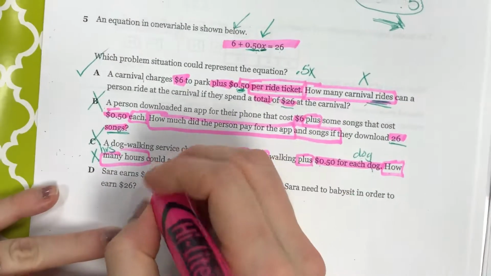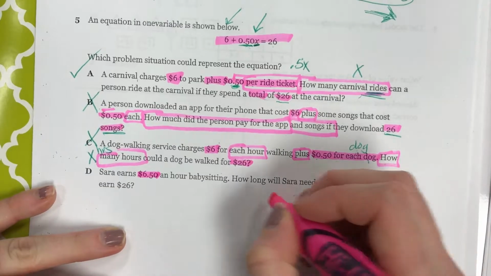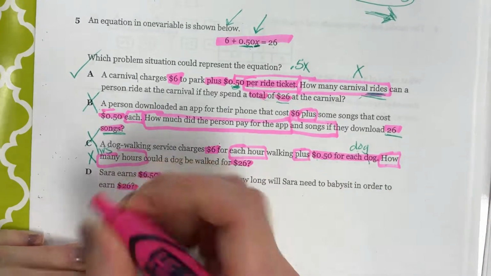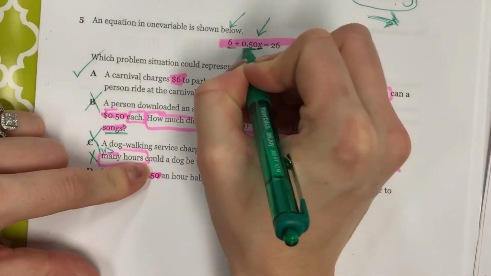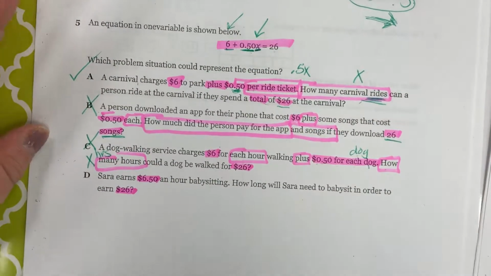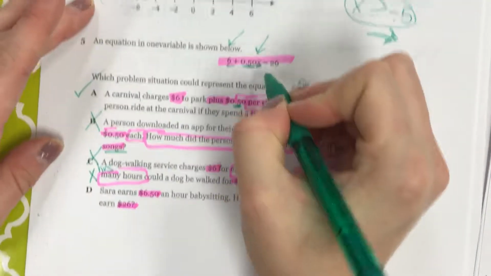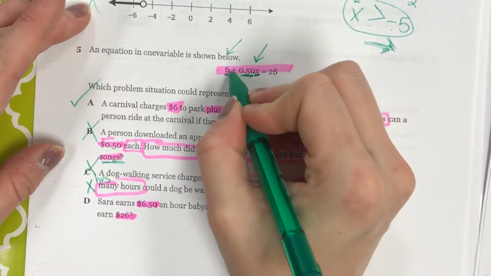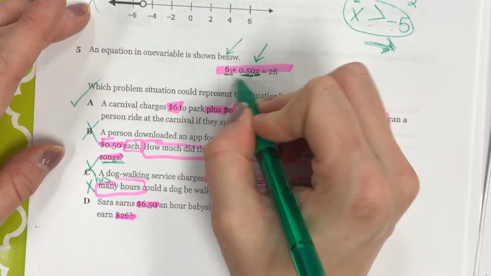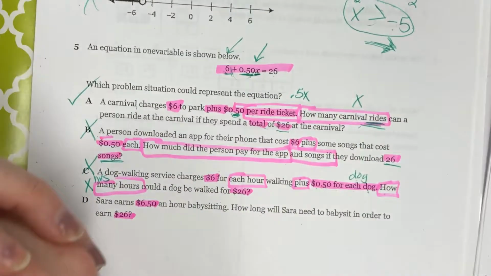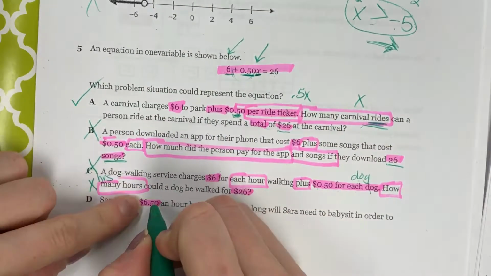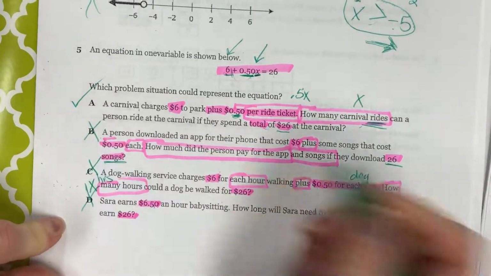Then D, Sarah earns $6.50 an hour babysitting. How long will Sarah need to babysit in order to earn $26? These two things, remember we talked about this when we first started solving equations. Your regular numbers and your numbers that have variables cannot be added together. They cannot be combined. They are apples and oranges. They're fruit, but they are not the same. So they combined them. That's not going to work.